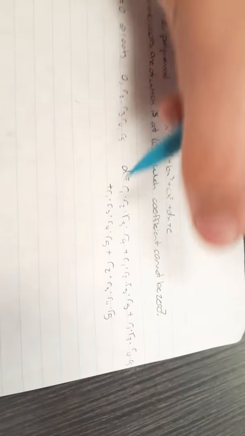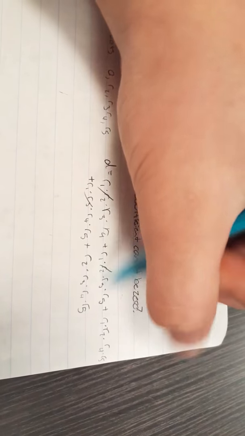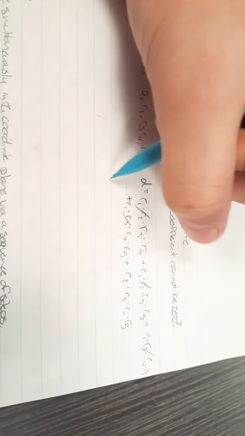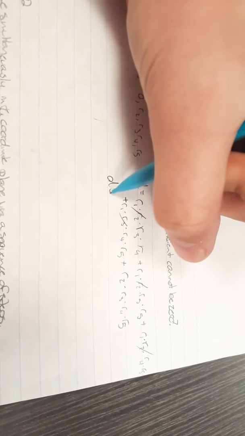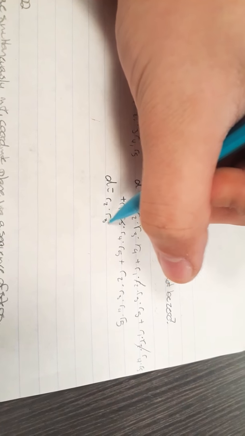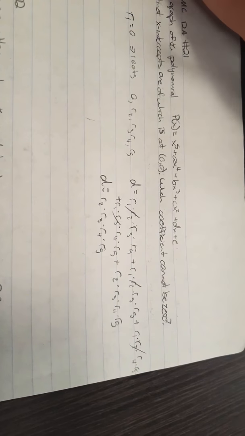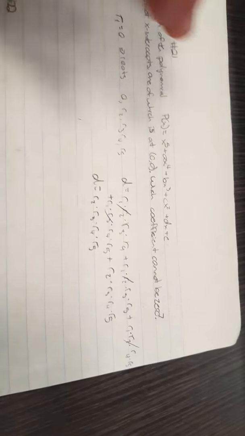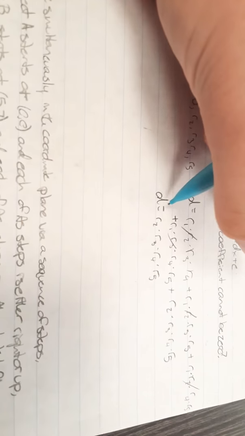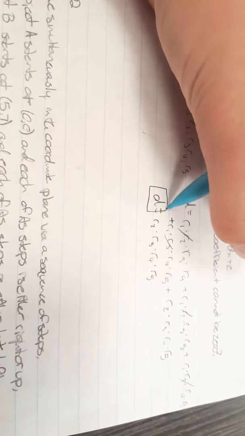Okay, now since R1 is 0, all my hard-earned work goes to nothing, and we have D equals R2 times R3 times R4 times R5. Okay, so this is the product of 4 non-zero numbers, which means that D therefore must not be 0 either, which means that our solution is going to be D. You can try these with all the other coefficients and see how it doesn't work.